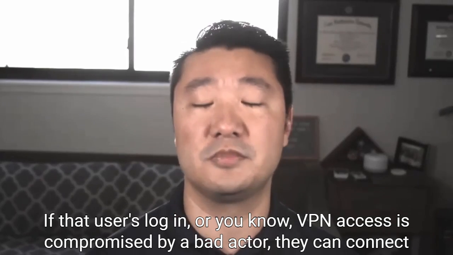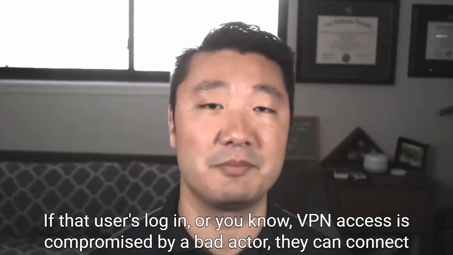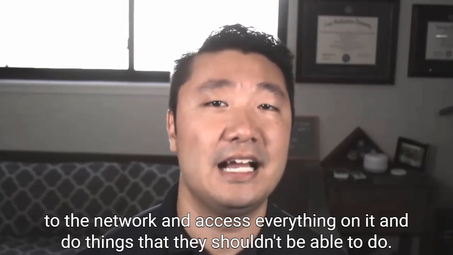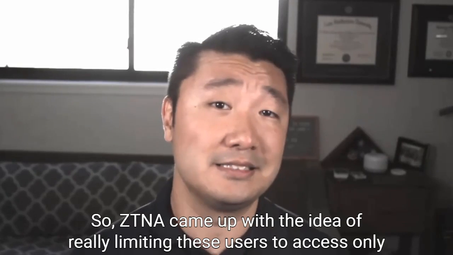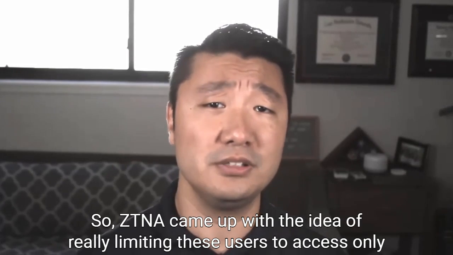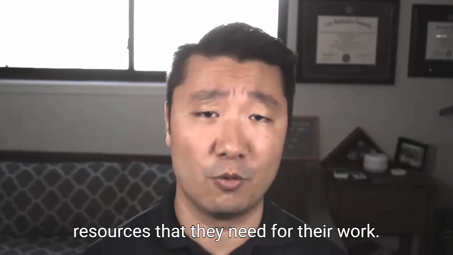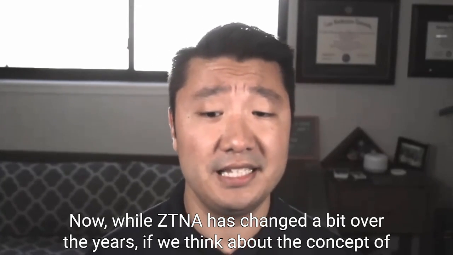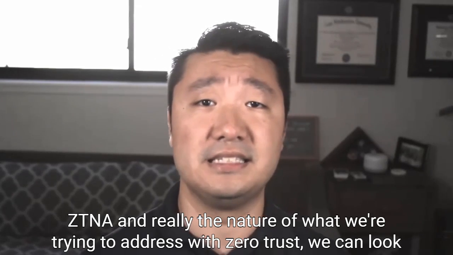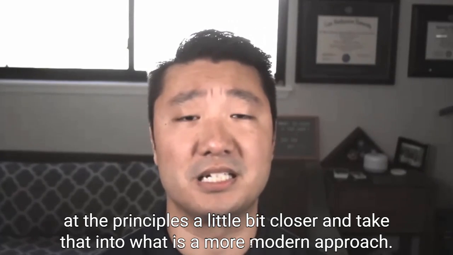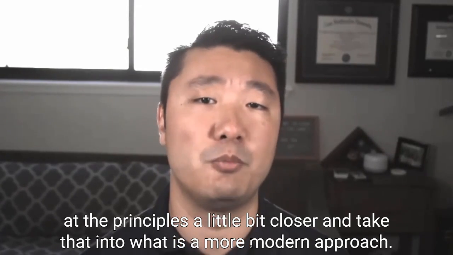If that user's login or VPN access is compromised by a bad actor, they can connect to the network and access everything on it and do things that they shouldn't be able to do. So ZTNA came up with the idea of really limiting these users to access only resources that they need for their work. Now, while ZTNA has changed a bit over the years, if we think about the concept of ZTNA and really the nature of what we're trying to address with zero trust, we can look at the principles a little bit closer and take that into what is a more modern approach.